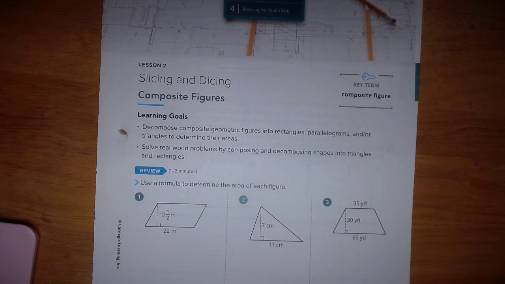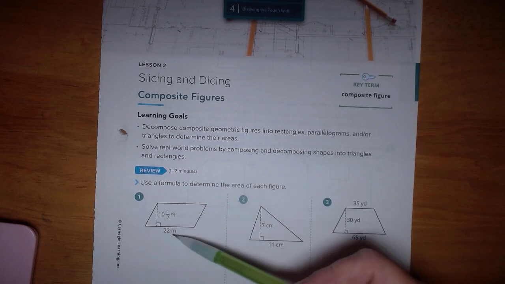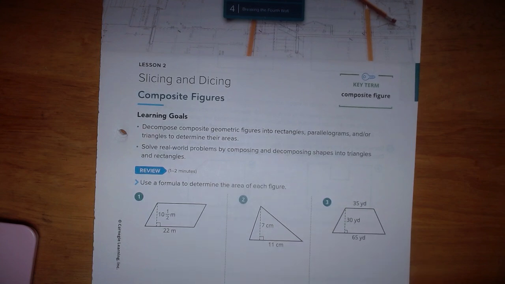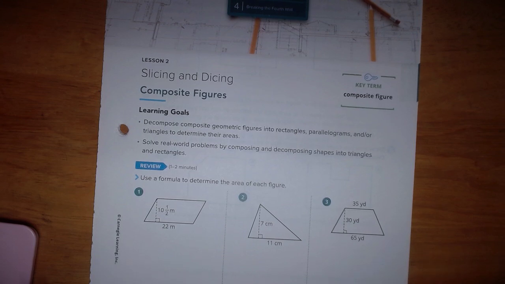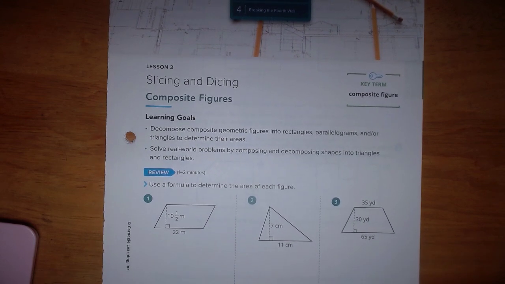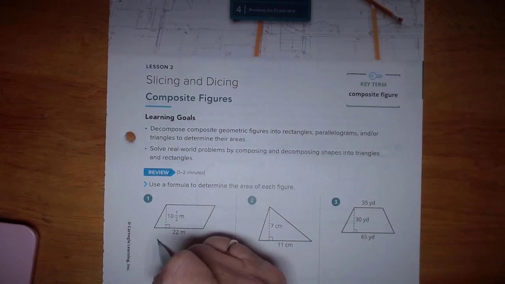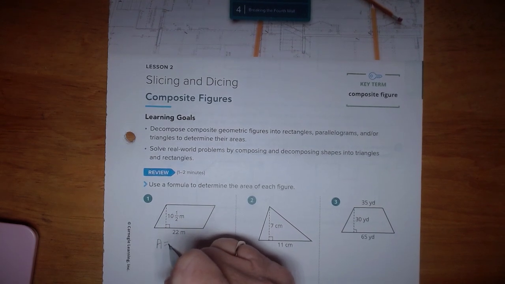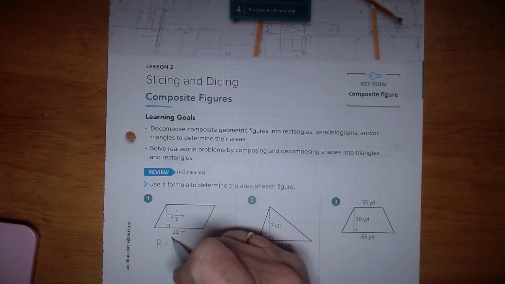So just a quick review says use a formula to determine the area of each figure. Remember, I want you to always be writing the formula for each of the figures so that you can get used to substituting in the correct information in the right spot in the formula. If you get used to doing this now, it'll help down the road when you get into some higher level, more difficult math. You'll be glad that you've learned this process. So first we have a parallelogram, which is area equals base times height.